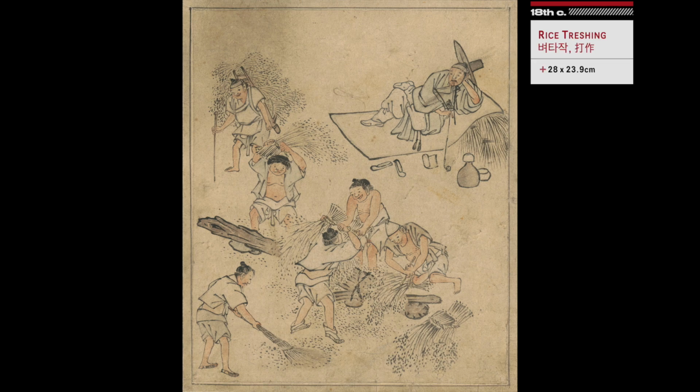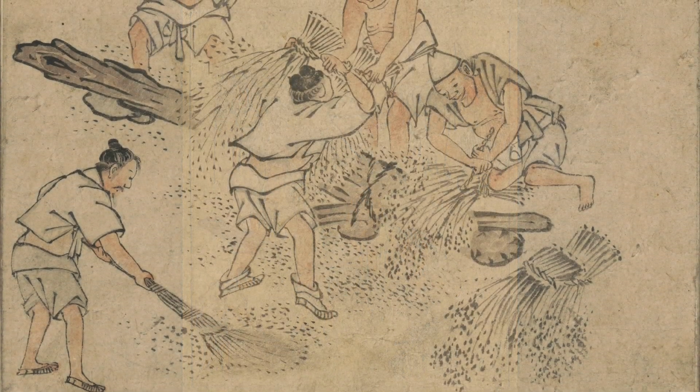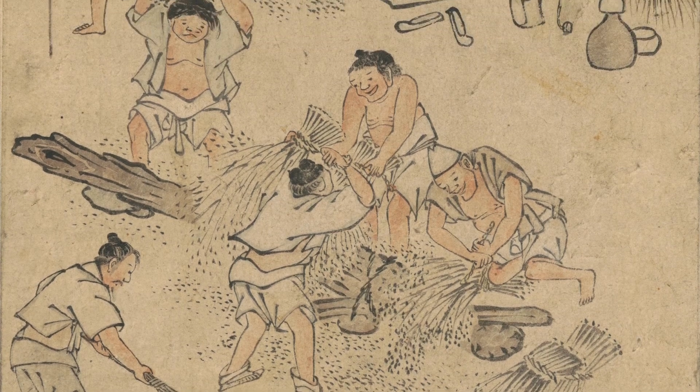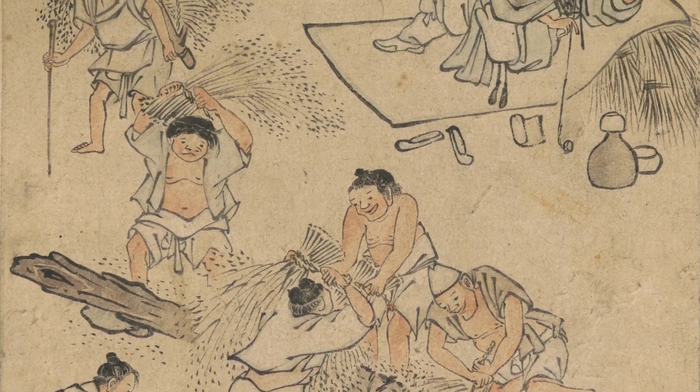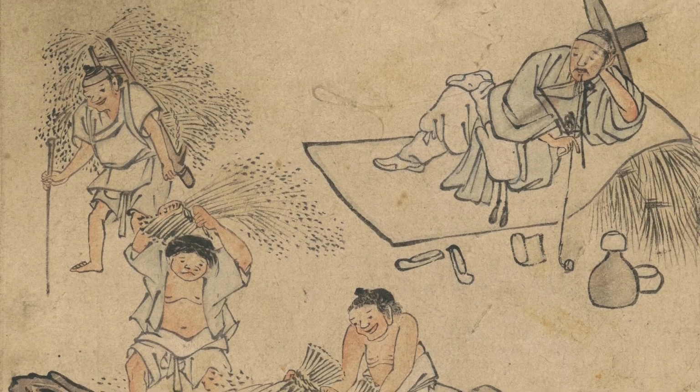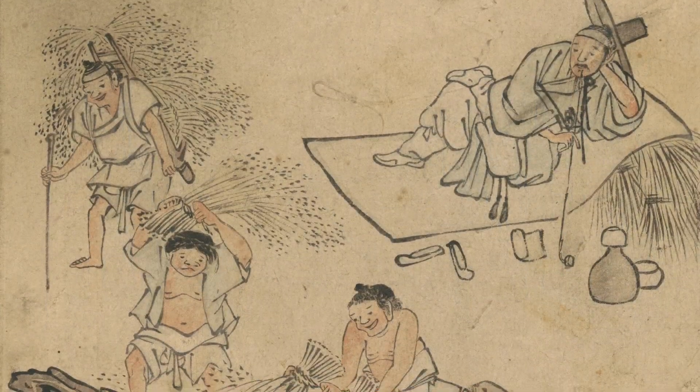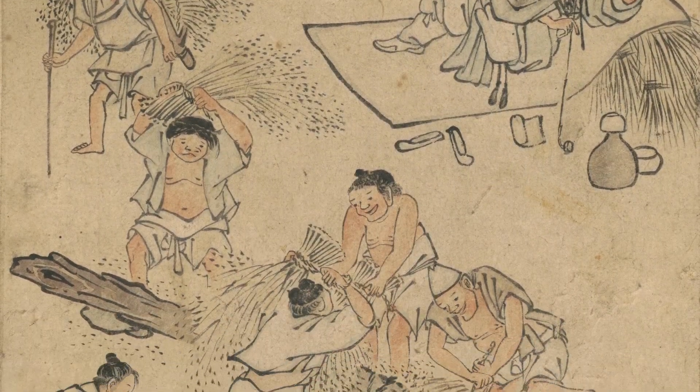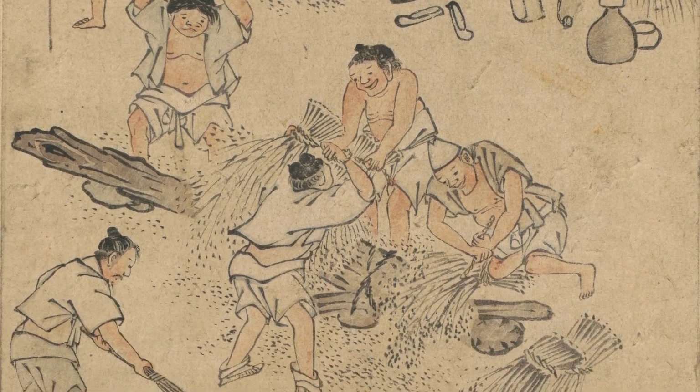Pyotajak, rice threshing. We can see a group of workers under the watch of a man, probably the landowner, who's smoking a long bamboo pipe. It's not really a critique of class struggles though, as most workers seem quite happy to do their work. Except that one fellow.